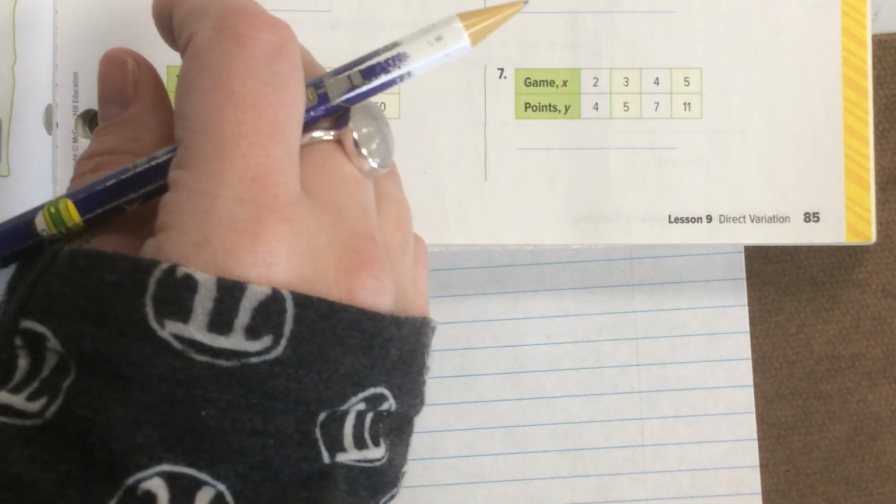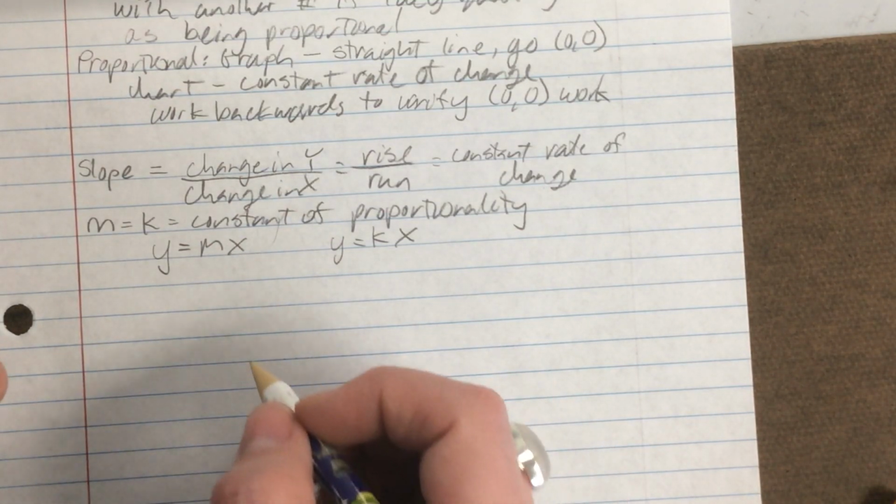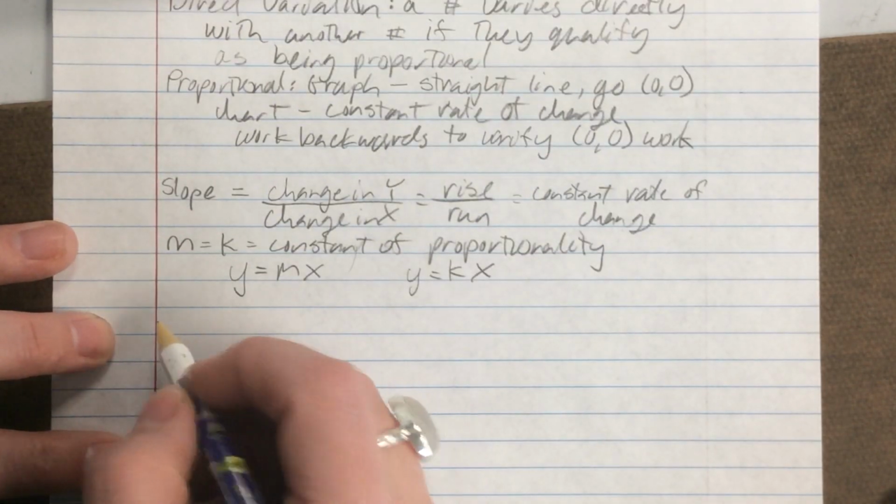Alrighty. So the last couple problems I want to show you how to work are ones that are going to be on the back side. And they're going to look something like this.